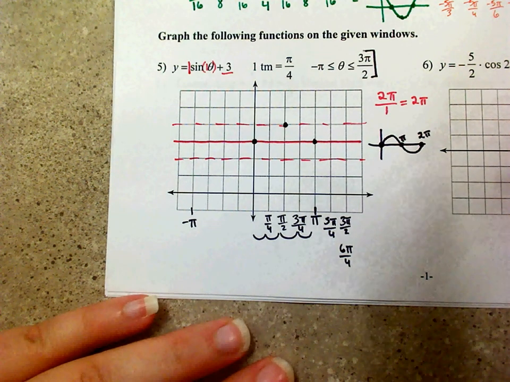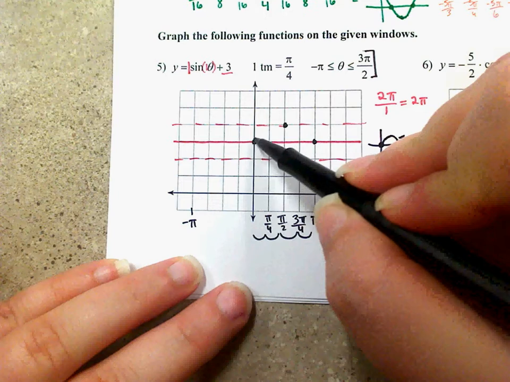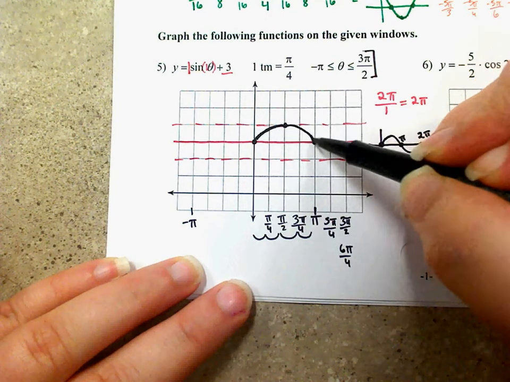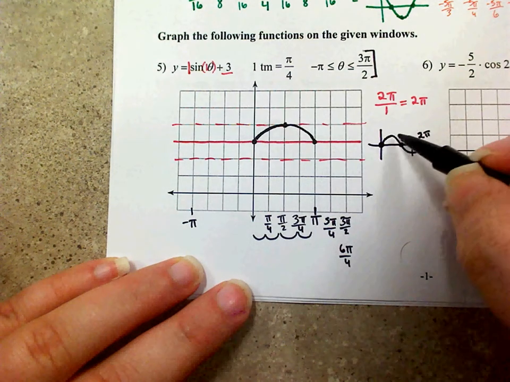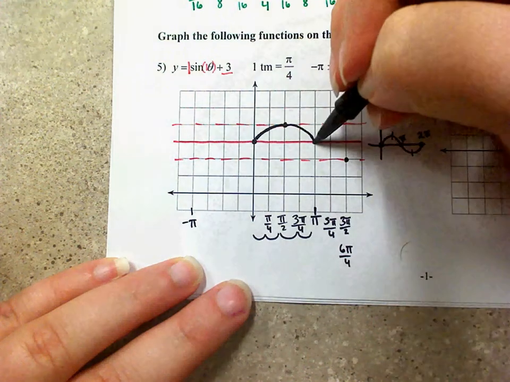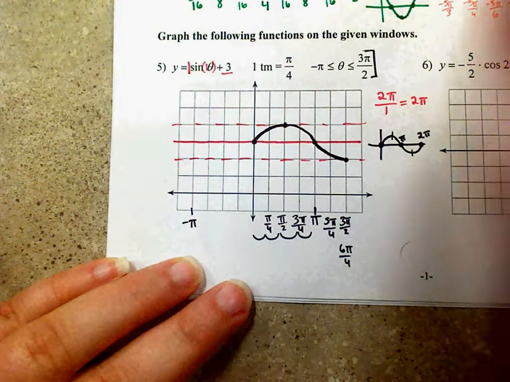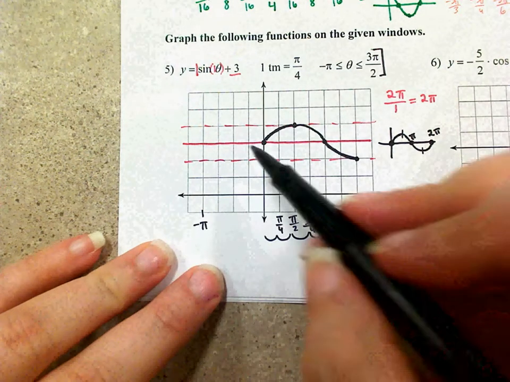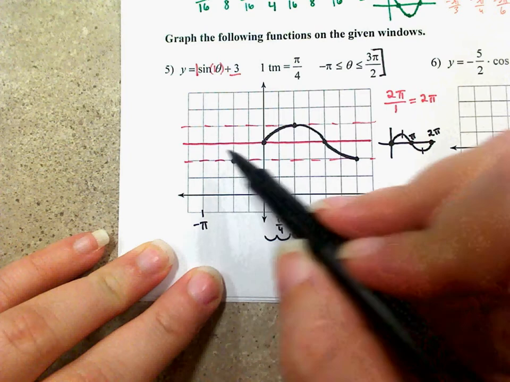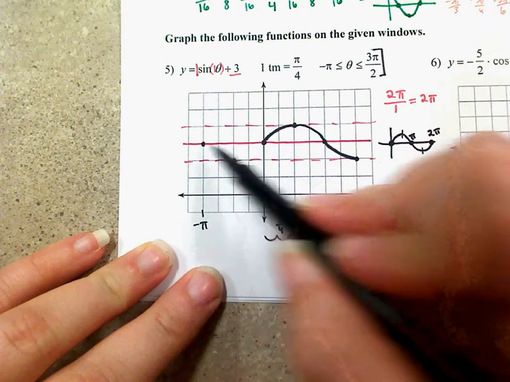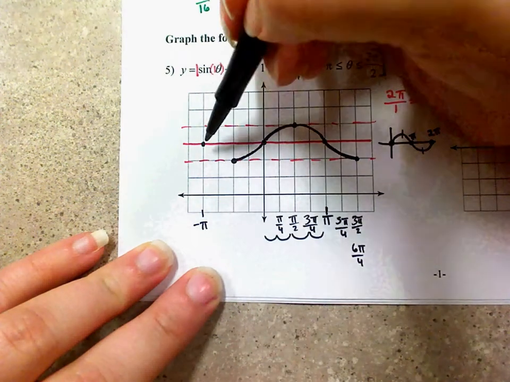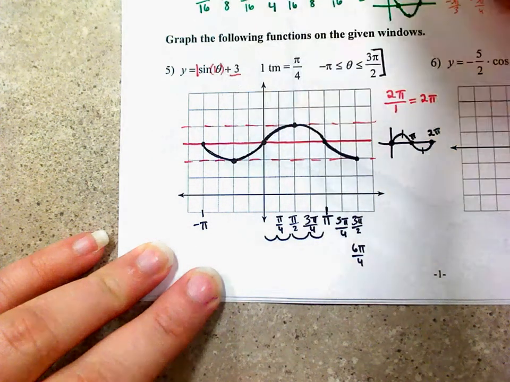And if every 2 tick marks is 1/4 of the wave, then to get to 3 pi over 2 means to go to the minimum. And so I just keep the wave going on the other side. I need to graph to negative pi, which means if I go 2 tick marks over to get to the max, I go 2 to get to the min, and then back to the midline, and that is as much of the wave as we're going to see. And there you go. Okay.